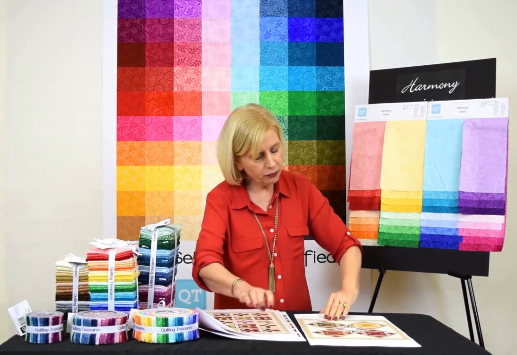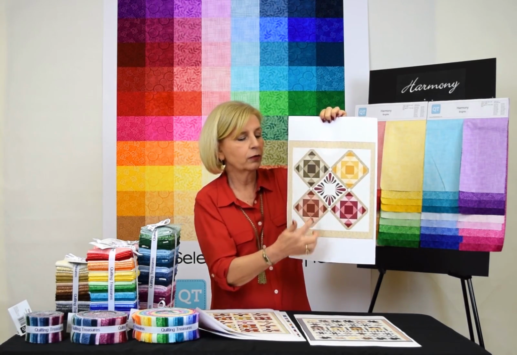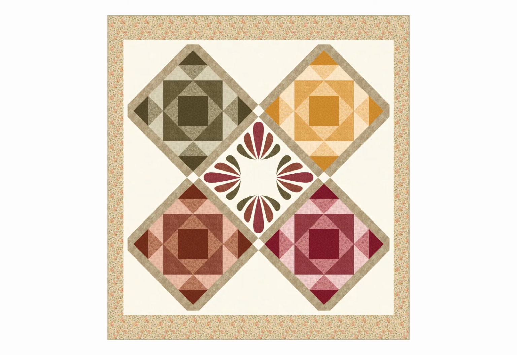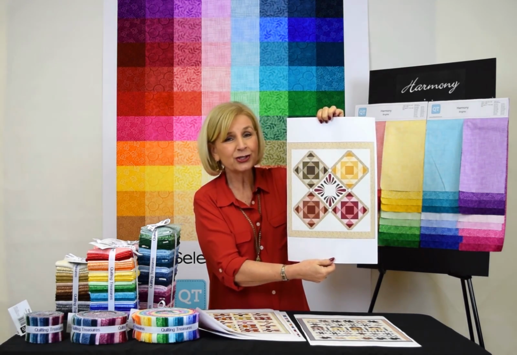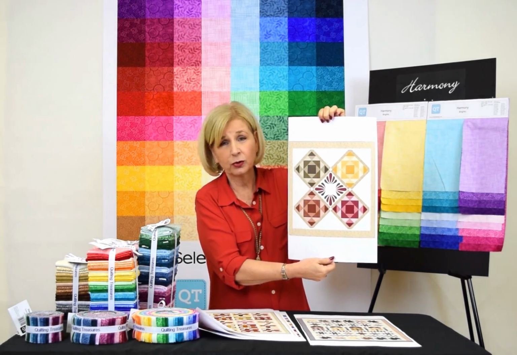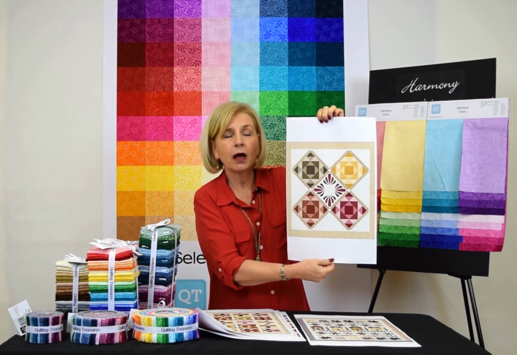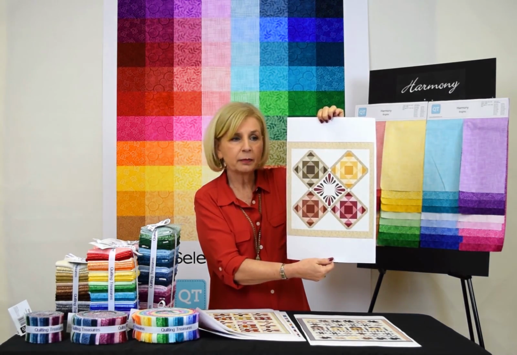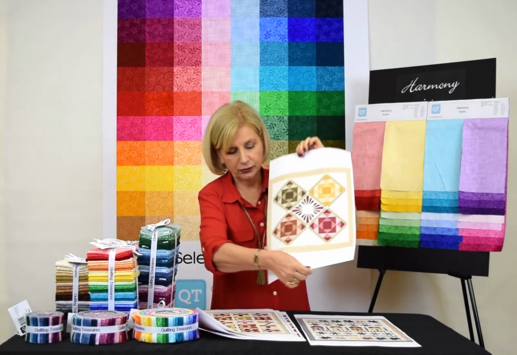I have one quilt here that combines the four color stories of Harmony with some other prints from Quilting Treasures. So you can see that they can integrate beautifully with other types of fabrics. And this again is a large quilt. This is an 84-inch quilt, very, very big for a king-size quilt. And yet the blocks are large, so it makes it really easy and fast to do. A little bit of machine applique and you'll be done in no time. But again, it uses fat quarters.